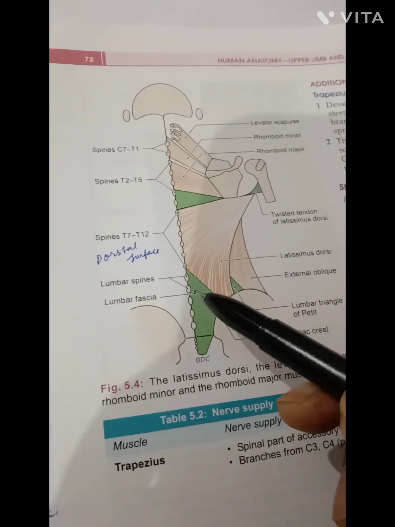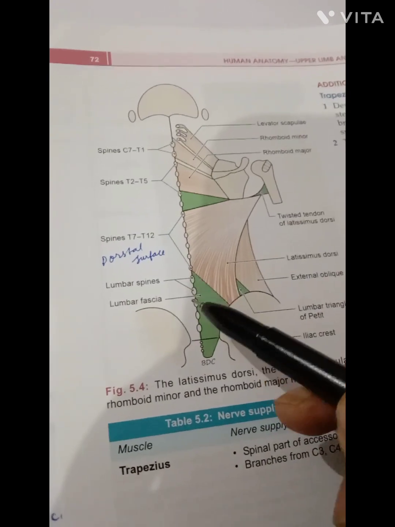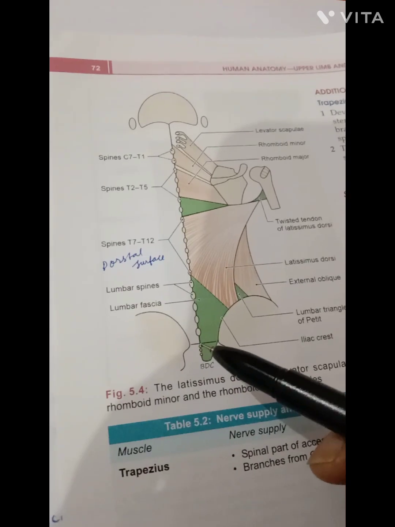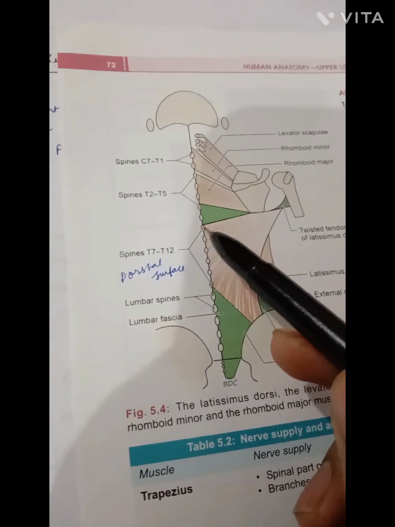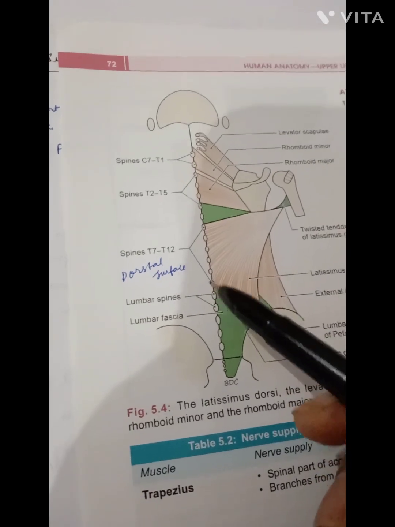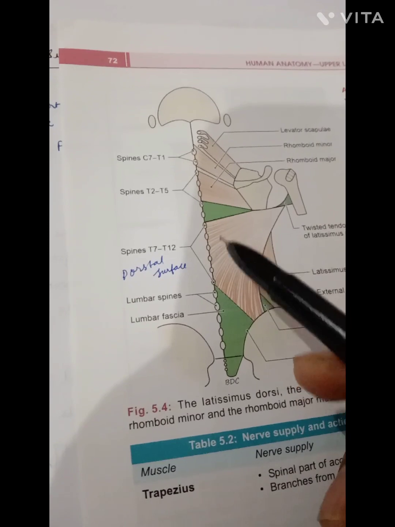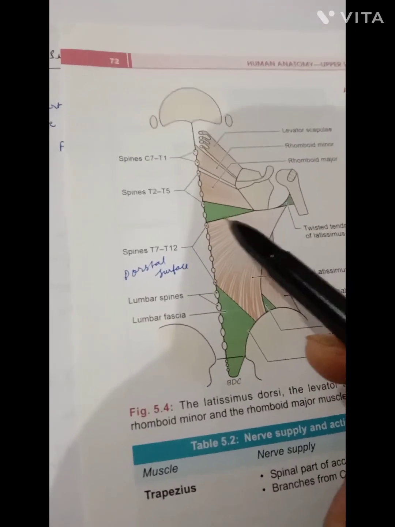Fascia, which are thus attaching the muscle to the lumbar and sacral spines of vertebrae. So this is also the spines T7 to T12, which are covered by latissimus dorsi, and also the inferior angle of scapula.